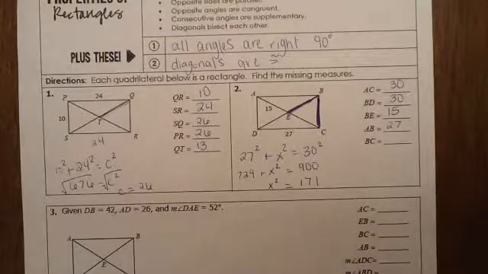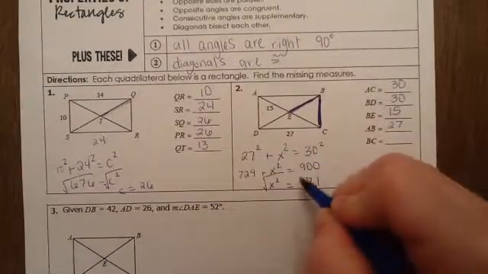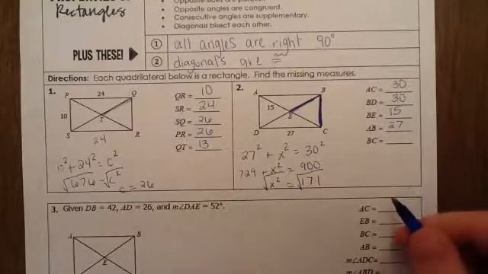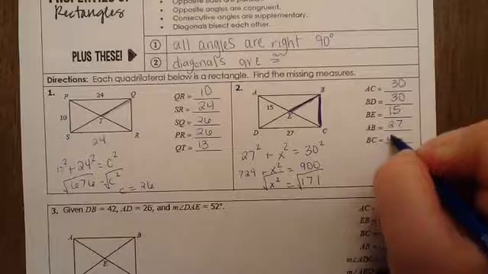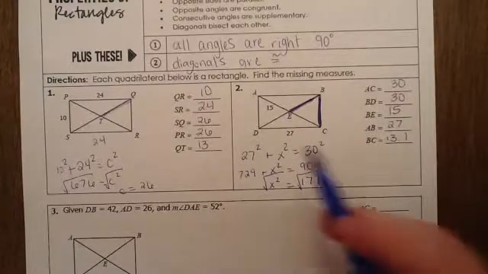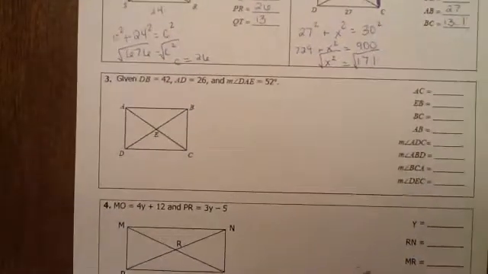And how do you solve for x? Take the square root. So BC is about 13.1. Okay. So side squared plus side squared equals diagonal squared. Nice job.